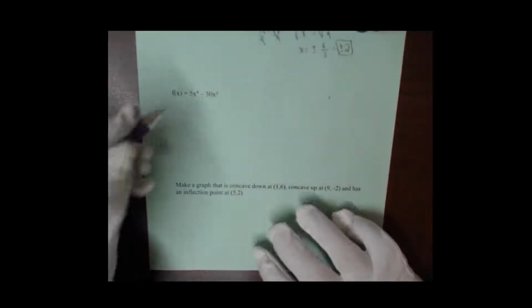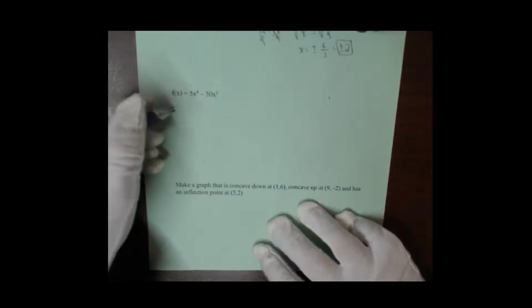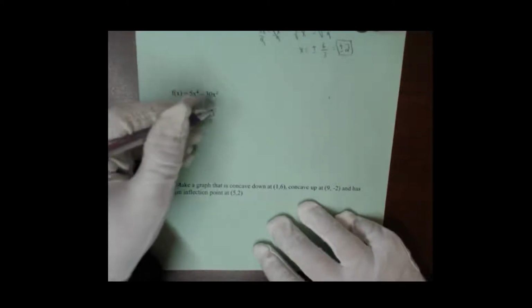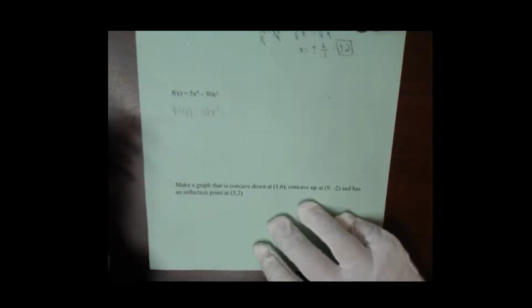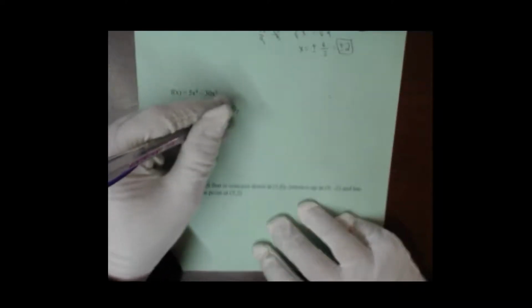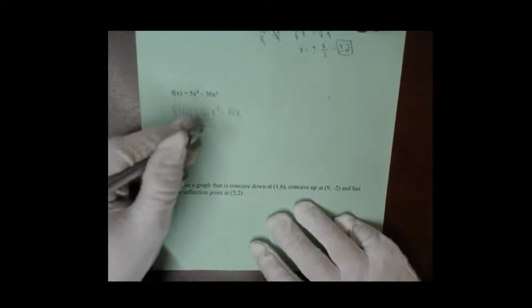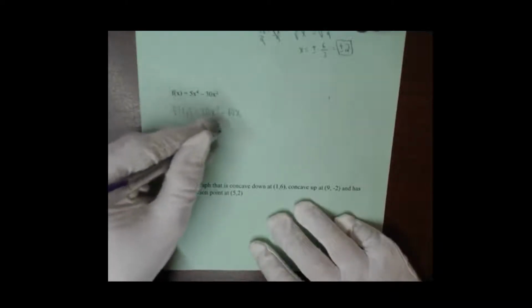All right, time for another example. Let's find the relative extrema of this. We'll start by just taking the first and second derivatives. F prime of x will equal 20x cubed minus 60x, the derivative of 30x squared being 60x. Let's go ahead and find the second derivative. F double prime of x will equal 60x squared minus 60.